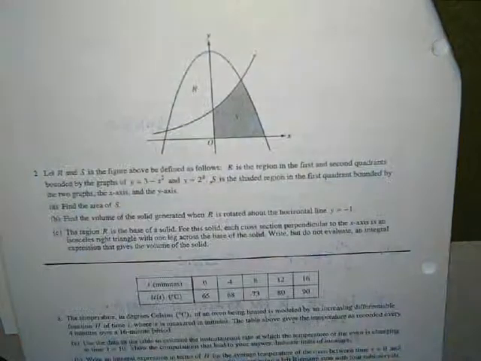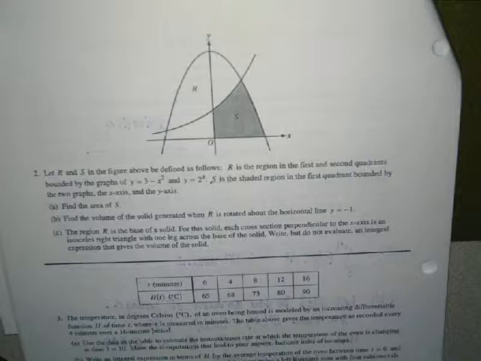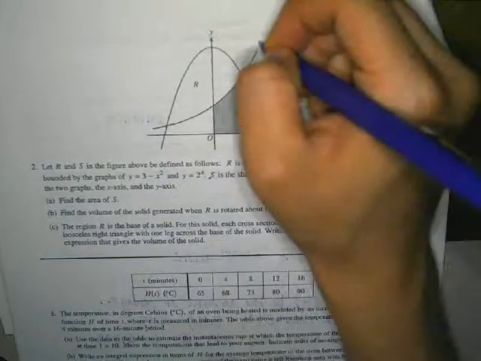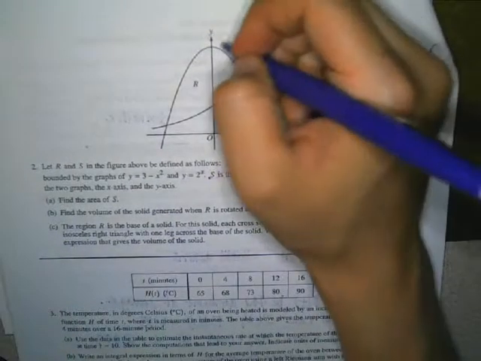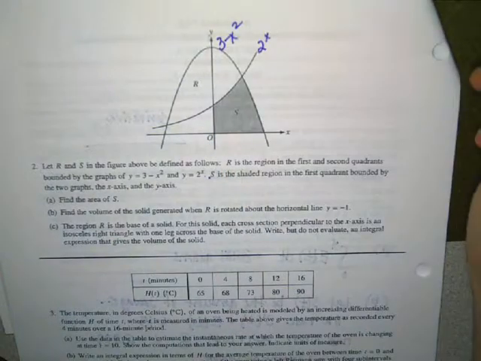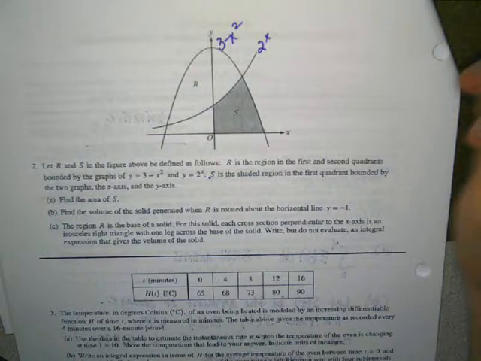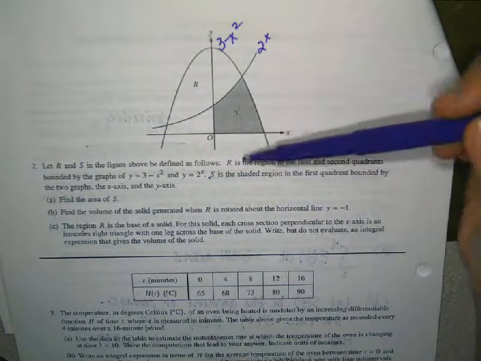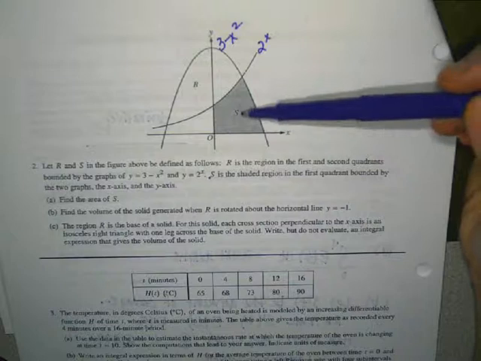So they have R and S in the figure. R is the region in the first and second quadrants bounded by the graph of 3 minus x squared and 2 to the x. You do need to know that that's an exponential, and that function is your quadratic, which hopefully everybody will be able to identify, just from knowing the shapes of both of those. S is the shaded region in the first quadrant bounded by those things. We're supposed to find the area of S.